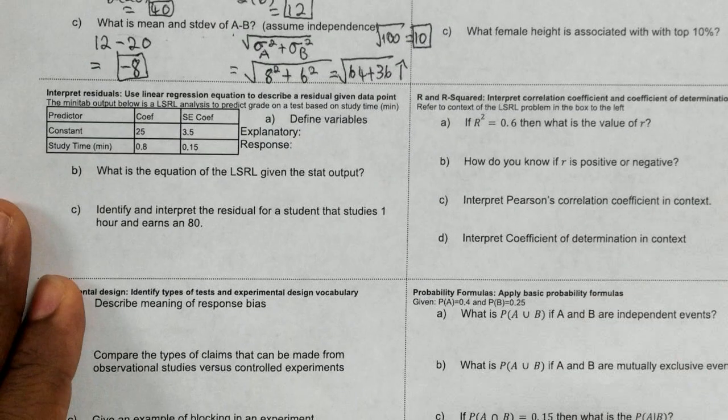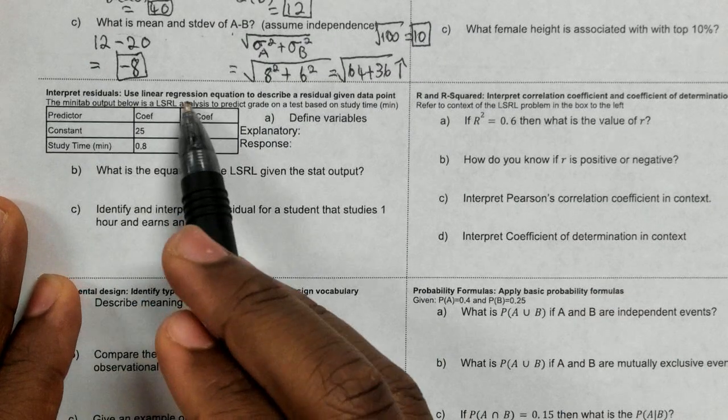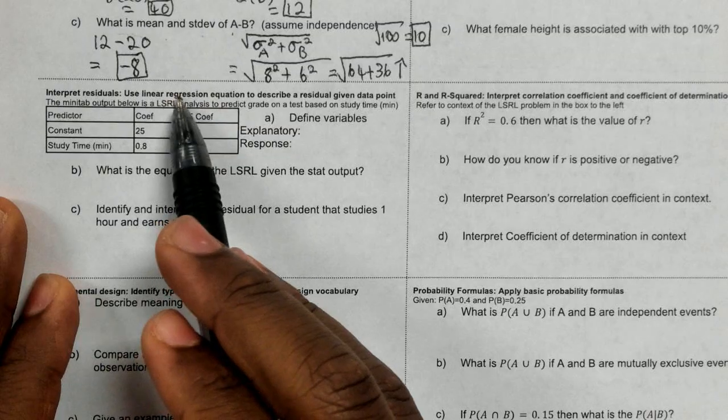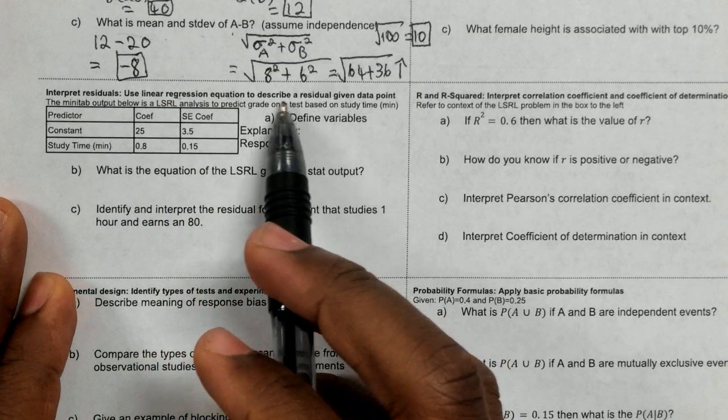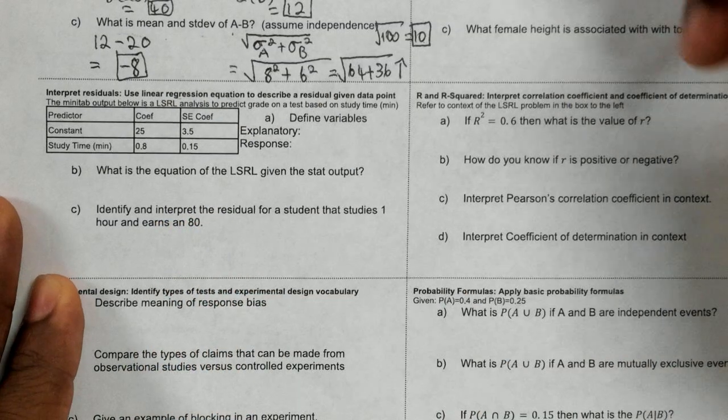So the next question says we need to use the linear regression equation to describe the residual given the data points.